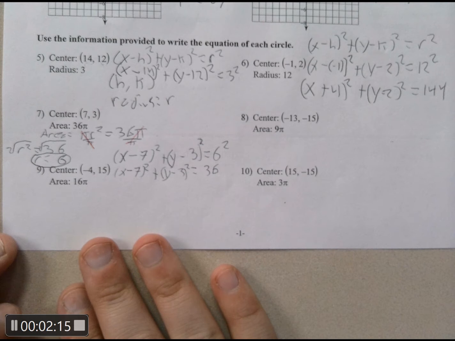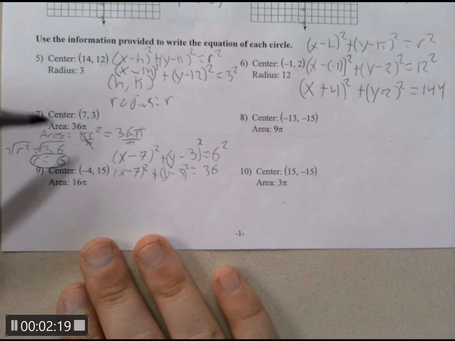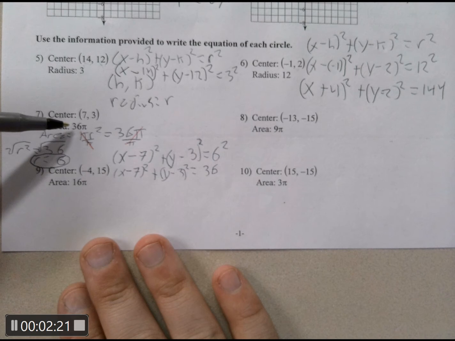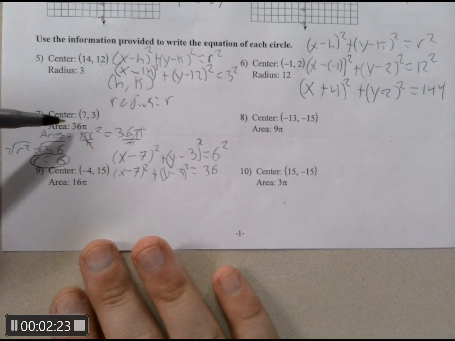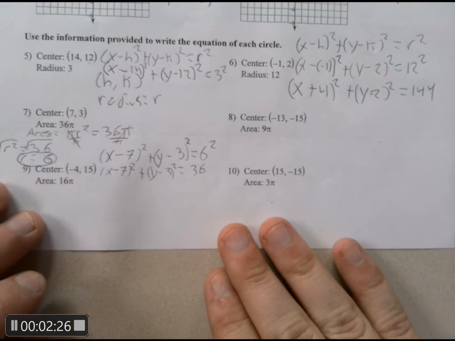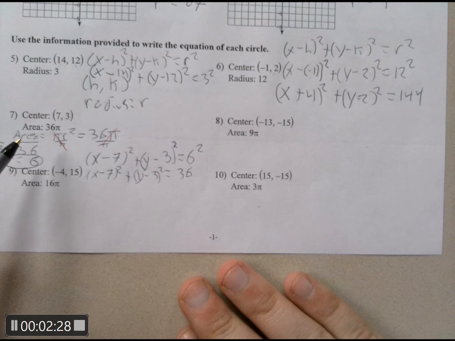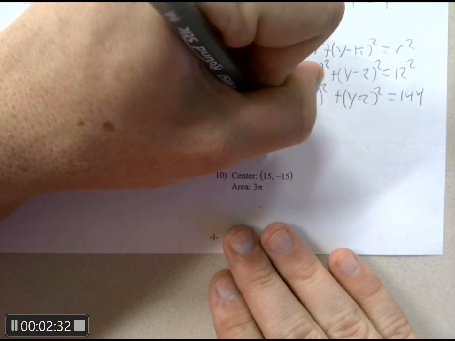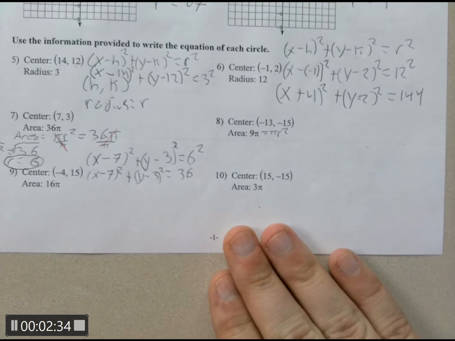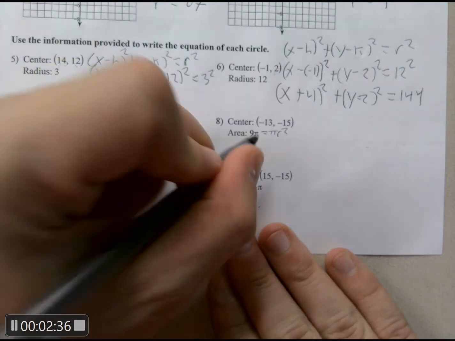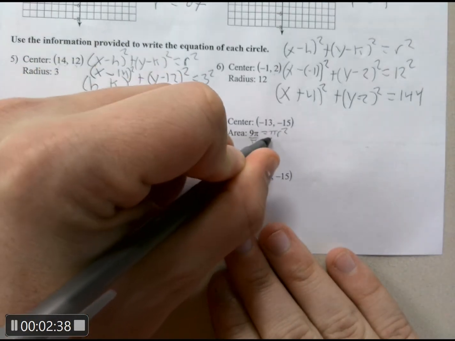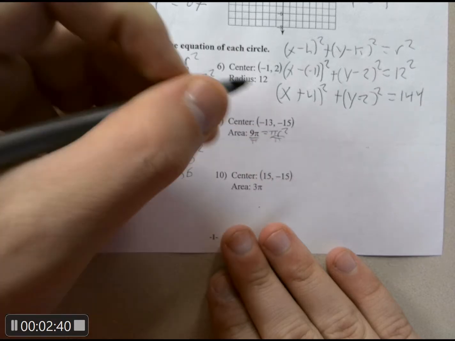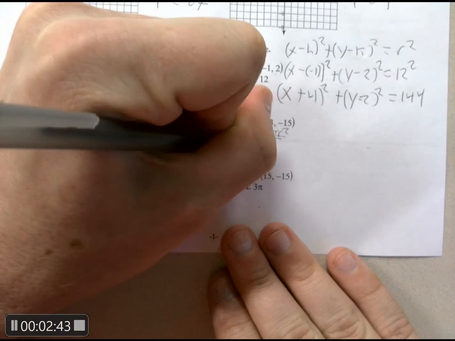Does that make sense, hopefully? So we did the exact same thing as we did in the previous two, except we had to solve for our radius out of our area. Do the same thing for this one. So my area, just like before, is going to be equal to pi r squared. So I'm just going to set that equal to pi r squared, and divide both sides by pi. I'm solving for r here. So then we have r squared equals 9.